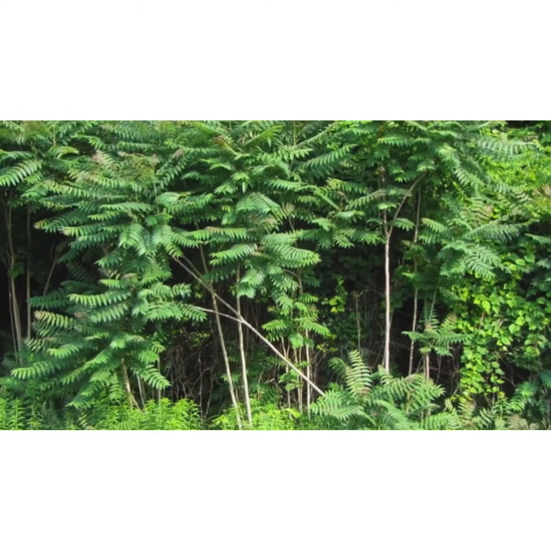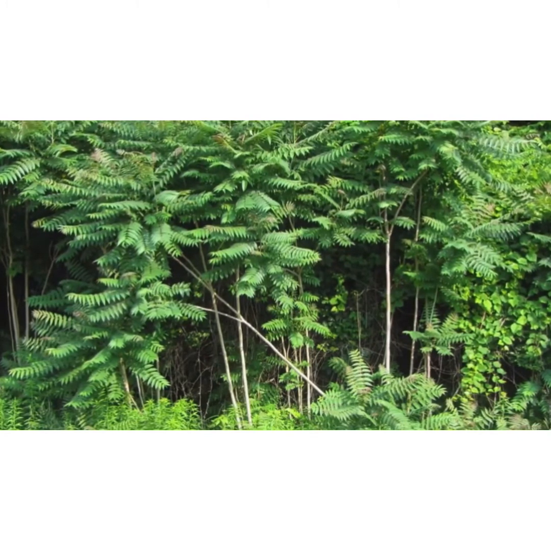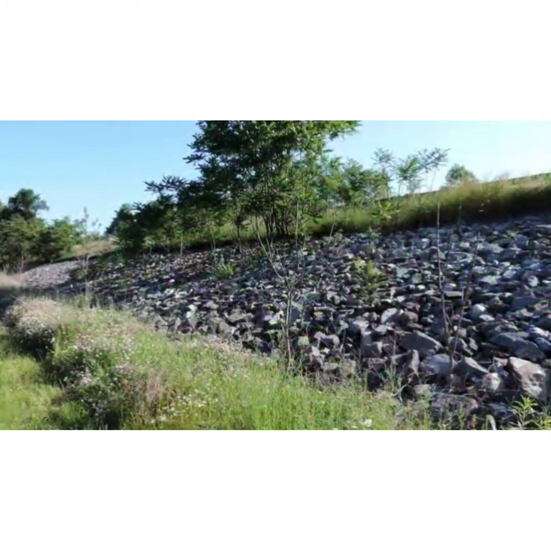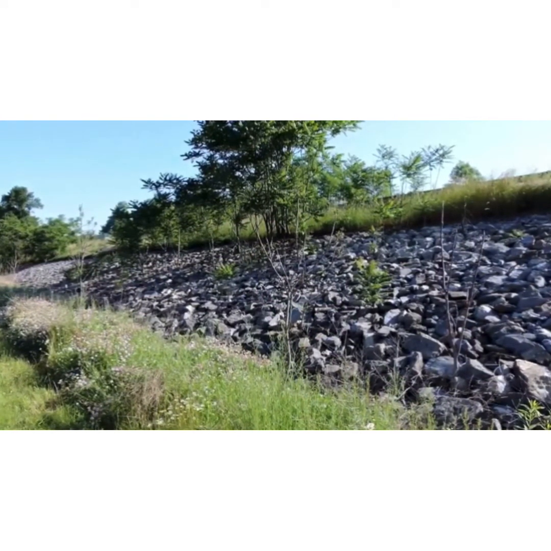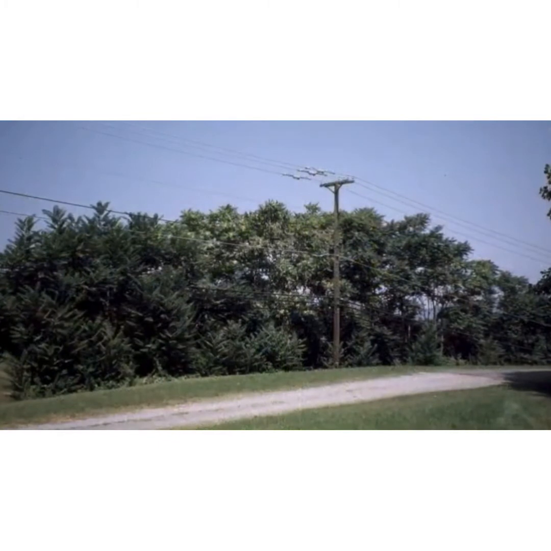These trees, also known as trees of heaven, utilize a chemical mechanism called allelopathy, which allows them to distribute chemicals to surrounding plants, preventing them from growing. This reduces surrounding competition and allows these trees to thrive.